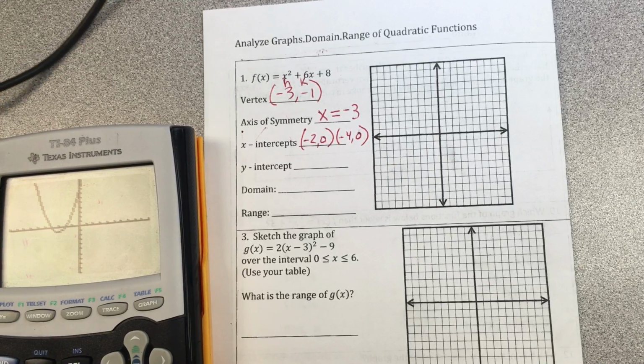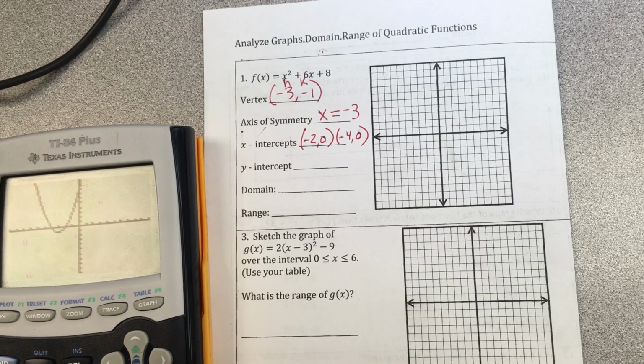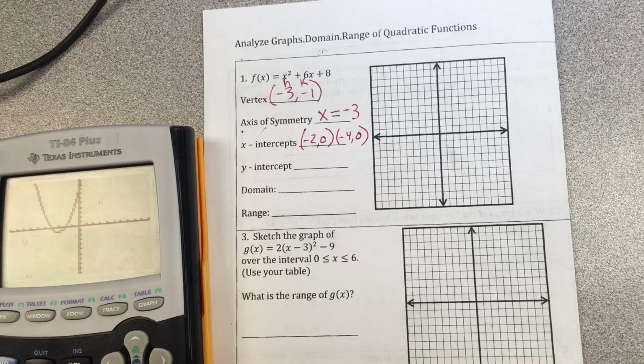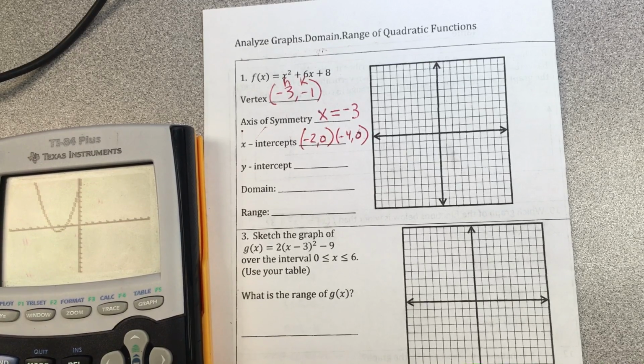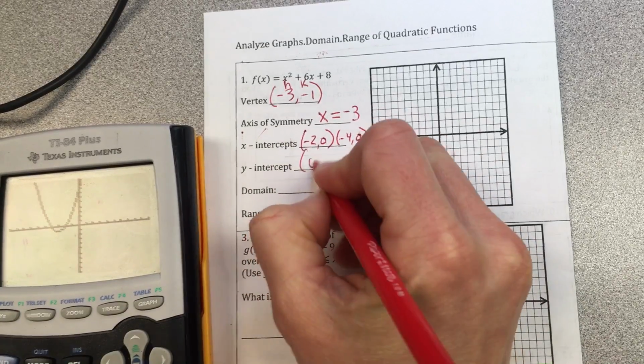And my y-intercept, that's where it crosses the y. So I'm going to click the zoom out on Desmos. It's over here on the side. It's the negative. And then I'm going to click where it crosses the y. Where does it cross the y? 0, 8. All right, crosses the y at 0, 8.